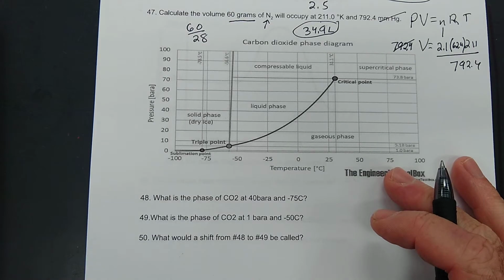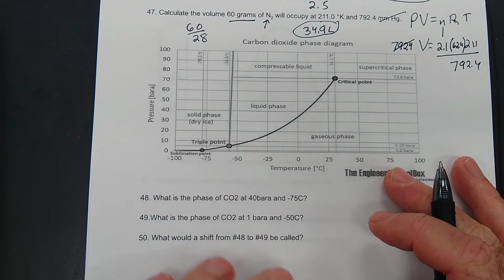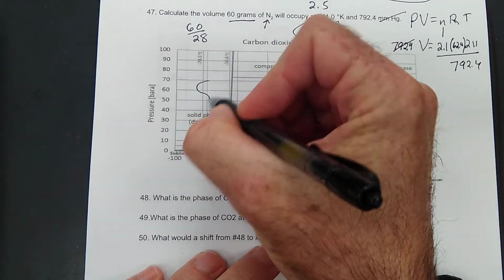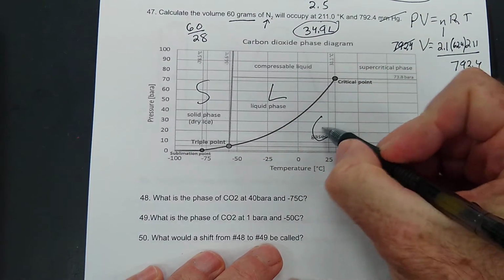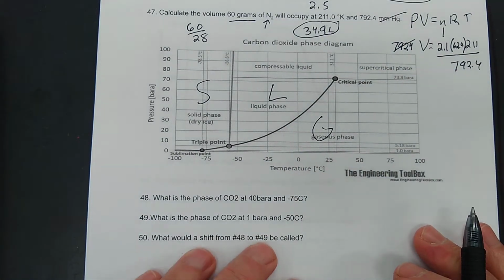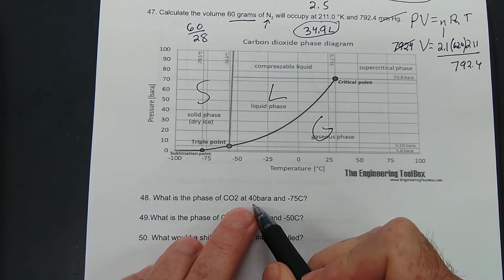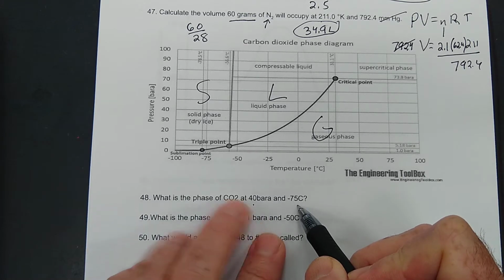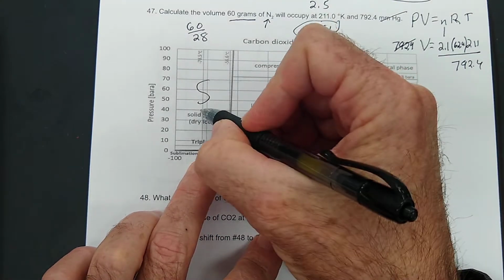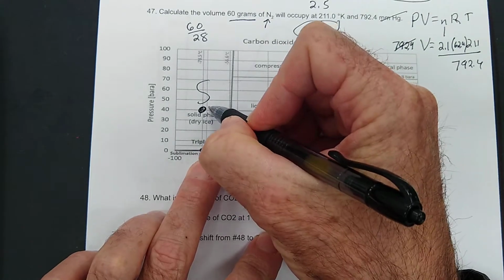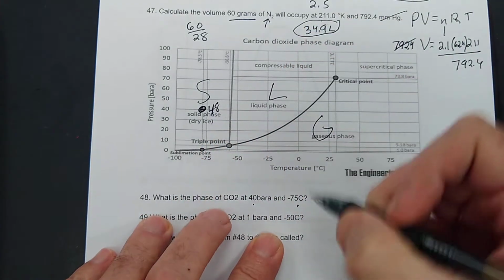All right. Here is a graph. This is a phase change due to pressure graph. All right. This is solid. The middle's liquid. This is gas. Every time. What phase is at 40 bars and negative 75 Celsius? That's going to be right here. So that's number 48 right there. 48 is solid.